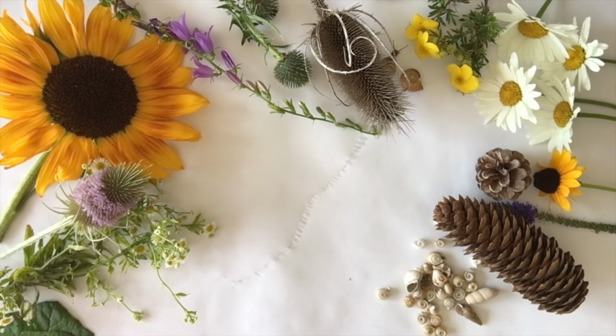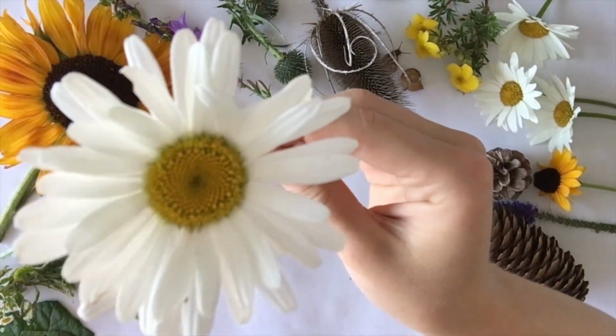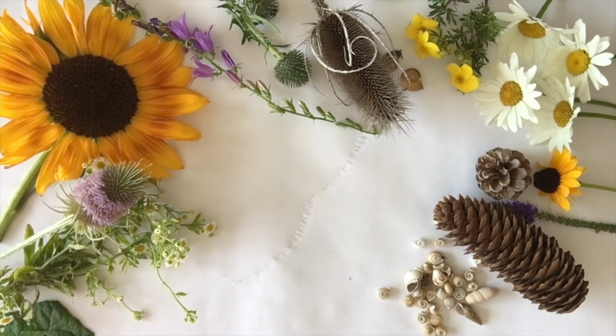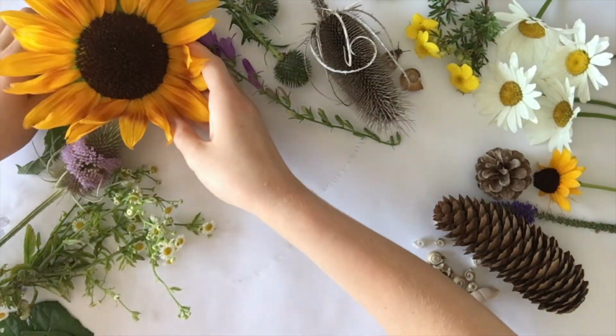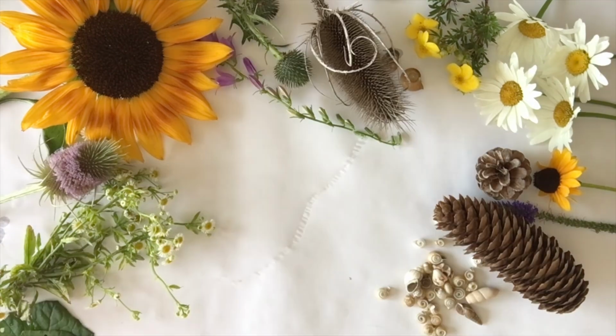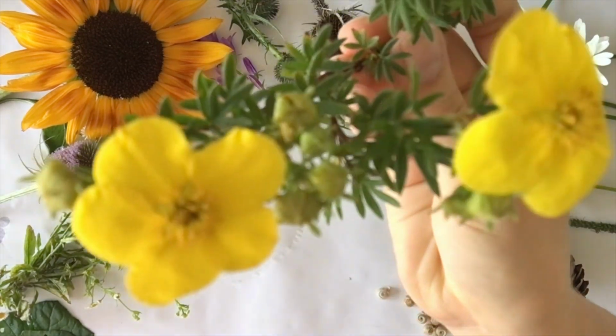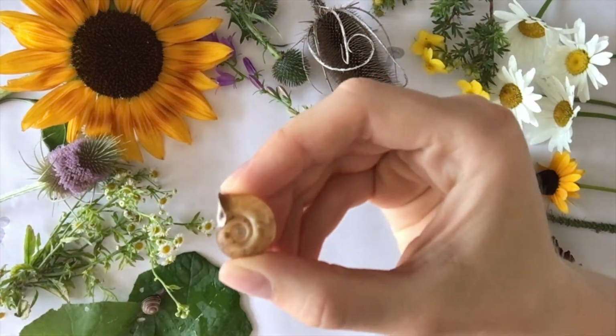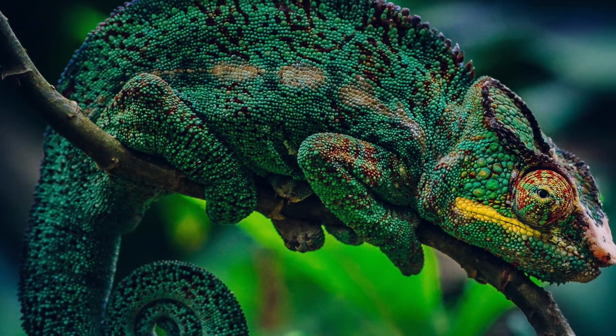You start to inspect your plants for spirals. The center of this daisy is a collection of tiny spirals and looks similar to this sunflower. This common teasel spirals upwards, and even if you look really closely at this yellow flower, you can see tiny spirals. This seashell is spiral-shaped, and so is this chameleon tail.